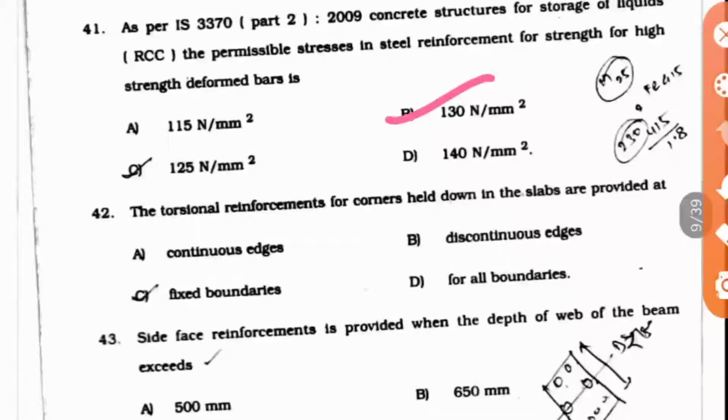42. The torsional reinforcement for corners held down in the slabs is provided where? So here it is to be provided at the discontinuous edges.